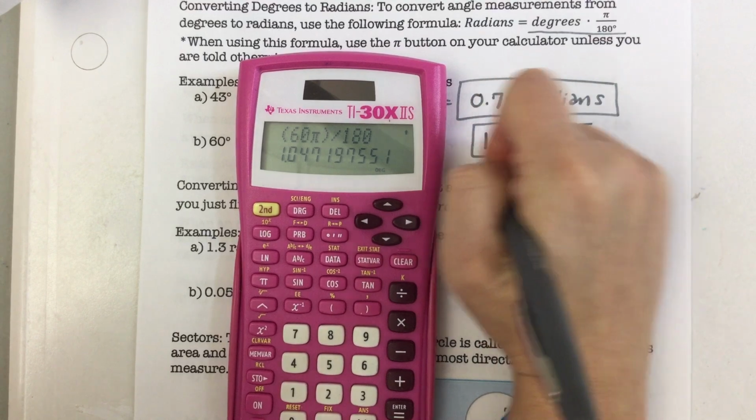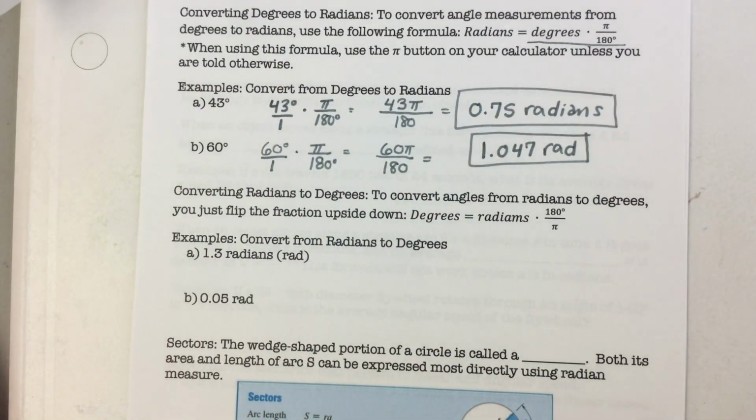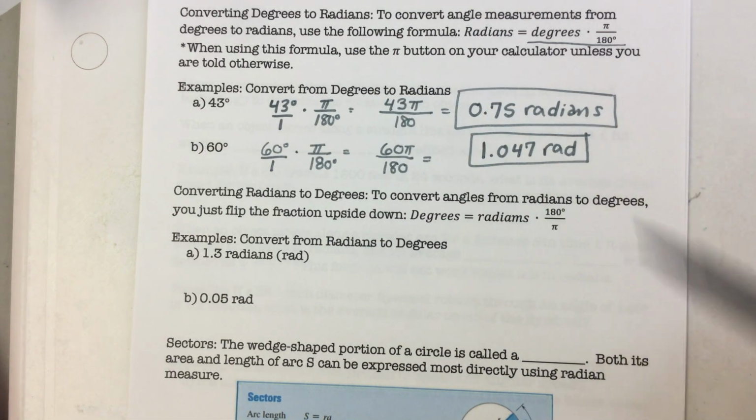And sometimes, rather than writing out the full word radians, they stop at rad, just R-A-D. Okay, and notice in the directions they did not tell us how to round. So that's why this one I did to the 100th, this one I did to the 1000th. If they tell you how they want you to round, then obviously you'd have to follow those directions. But they just said convert. So that's what we did.